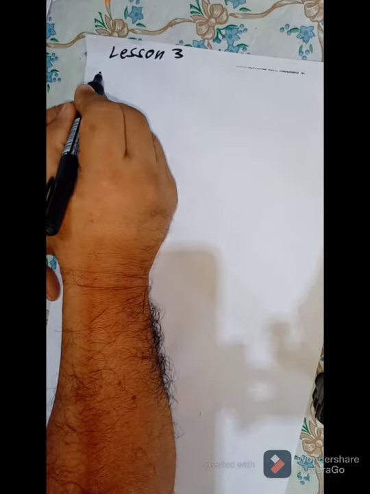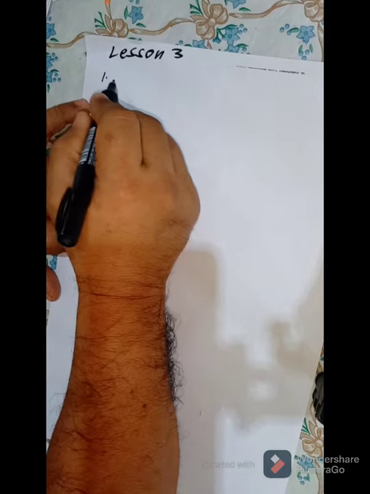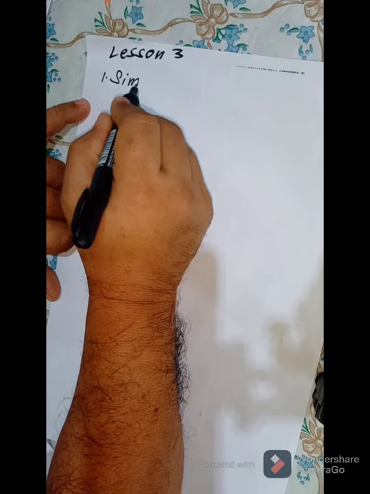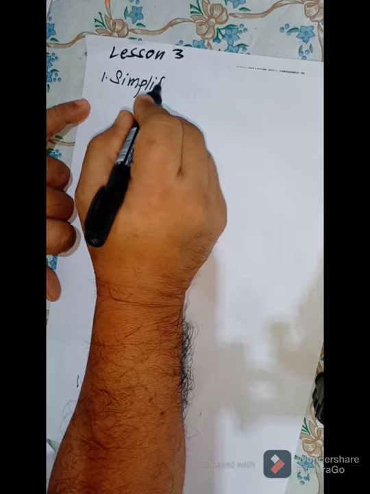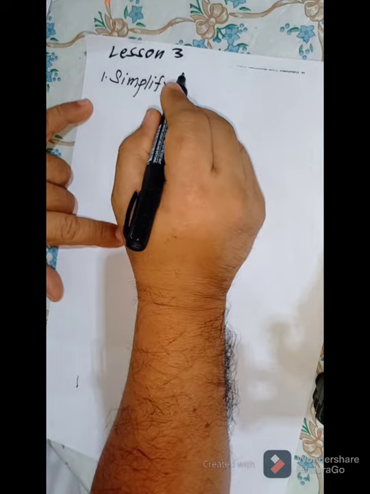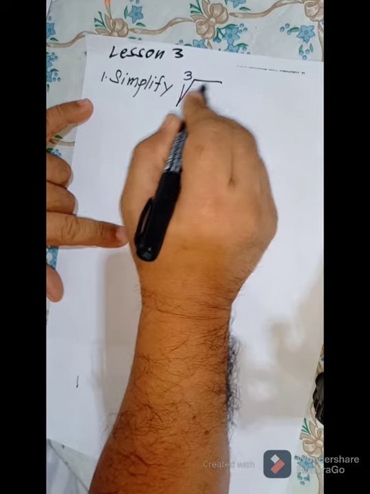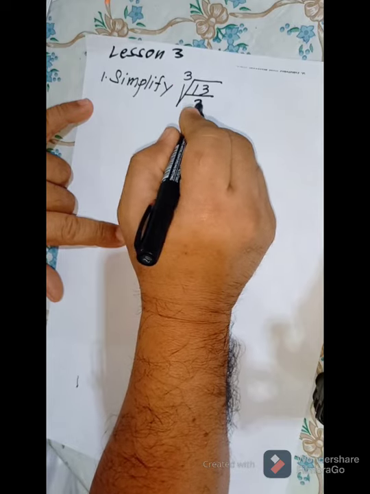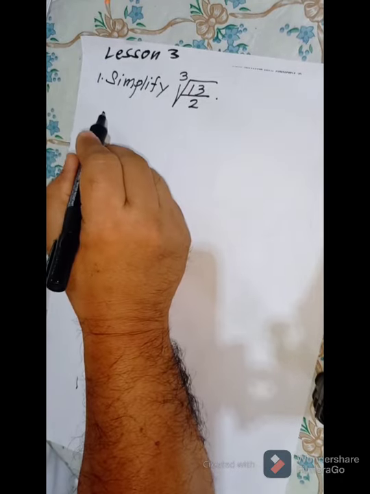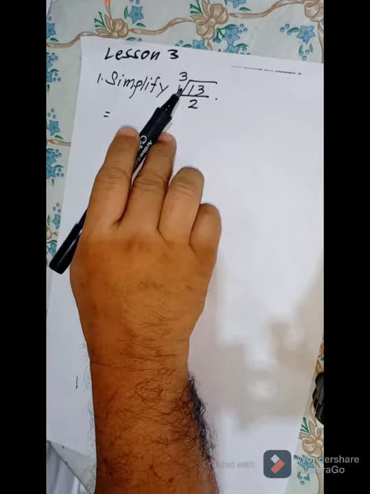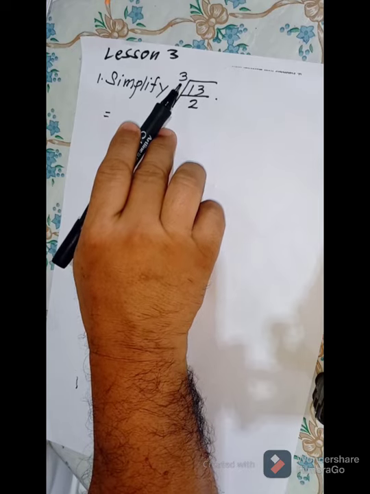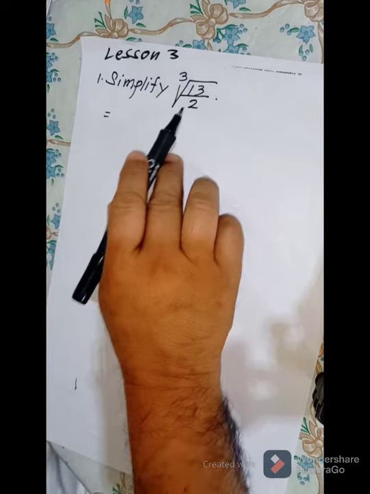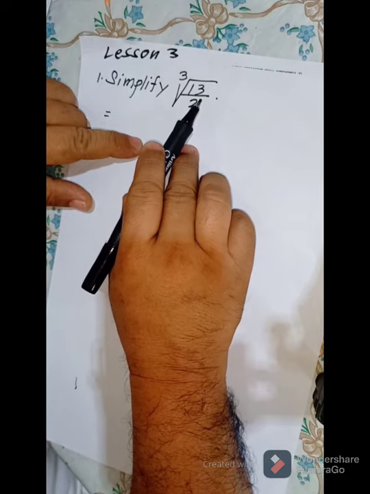For the first example of lesson 3, number 1 is simplify the cube root of 13 over 2. Okay, how to do it? The index here is 3. 2 is understood to have 1 as exponent.